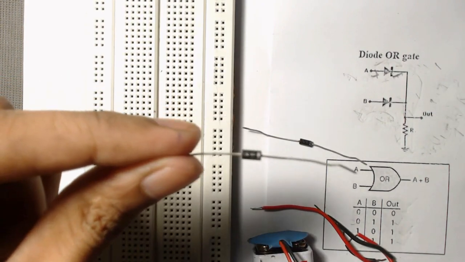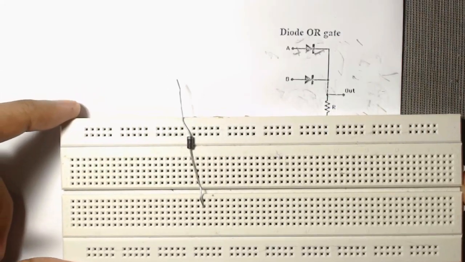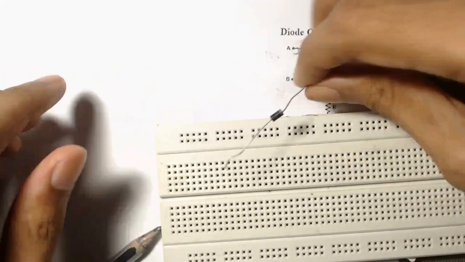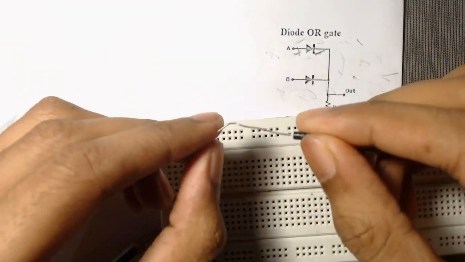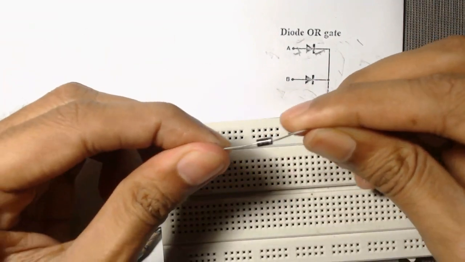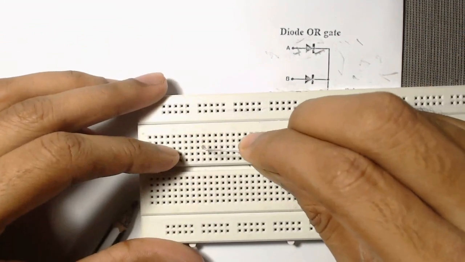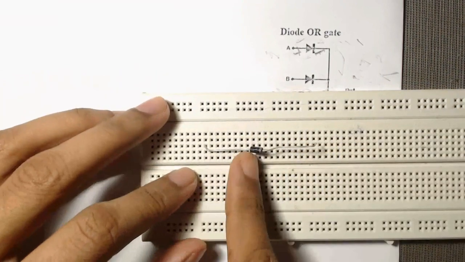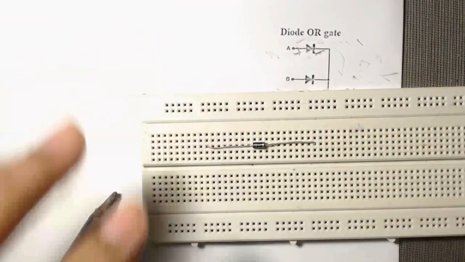So now we have to insert it into the breadboard. First insert it like this. This side is positive, that means the black coated side we have inserted.